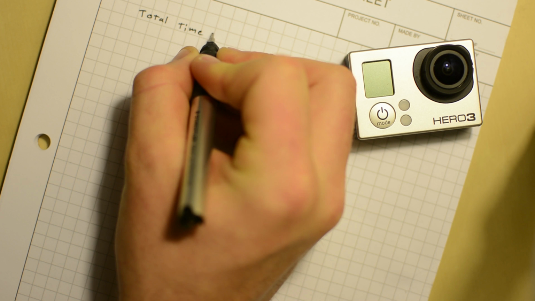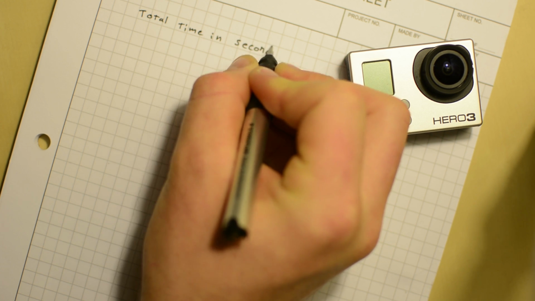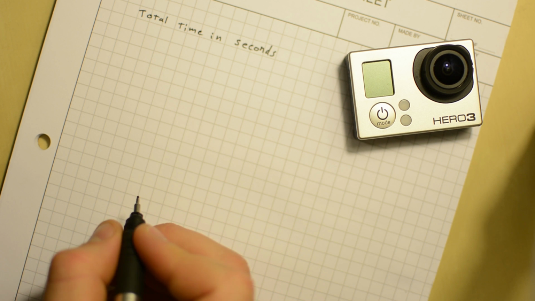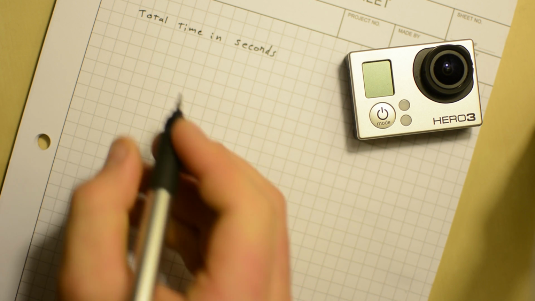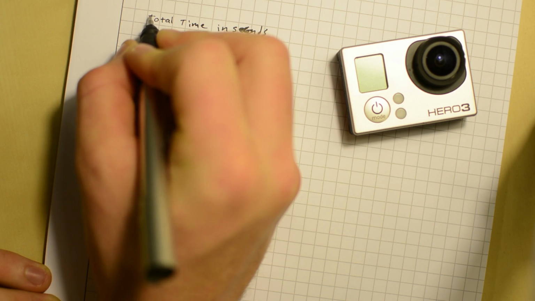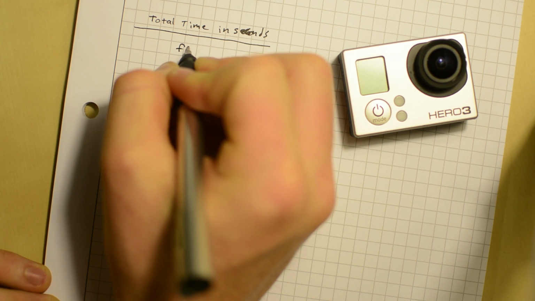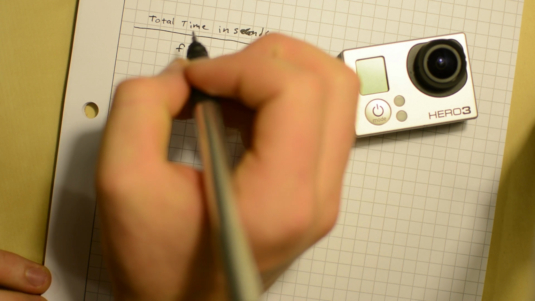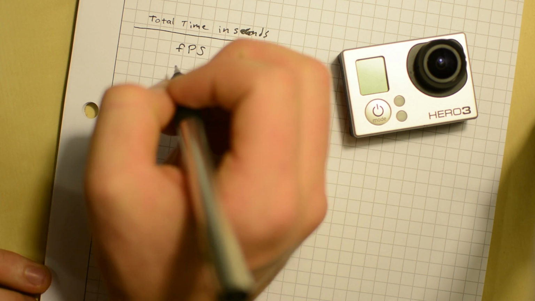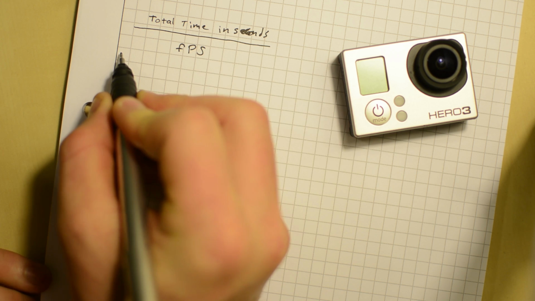So the first step is we start with the total time of the thing we want to shoot in seconds. If you don't know how to convert to seconds, you just take the number of minutes you want to do and multiply it by 60. That gives you total time in seconds. Then you divide this number by the frames per second that you want to play your time lapse back at. So if you're going to play back at 24 frames per second, you'll divide your total time by 24. If you want to play back at 30 frames per second, you divide your total time by 30.